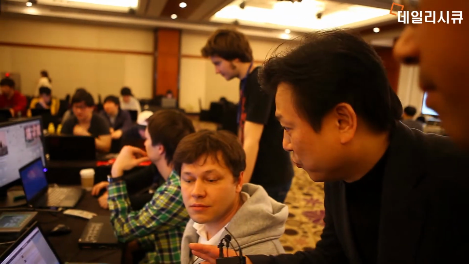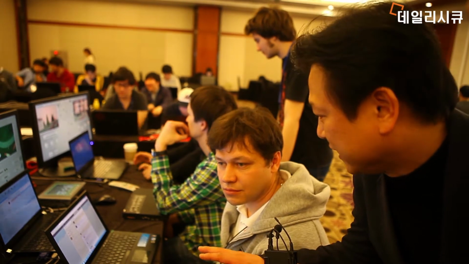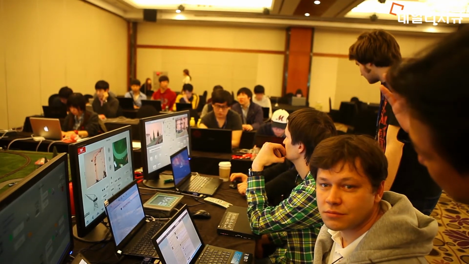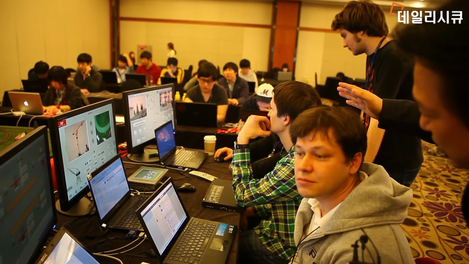And you just explained what this system is and how the parts work with each other. And the second question is that you can see so many attendees over there. What are they doing? And what is the purpose of this work? Can you explain it?